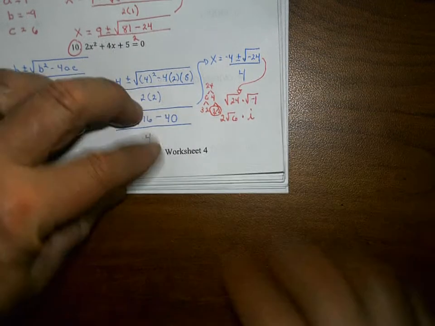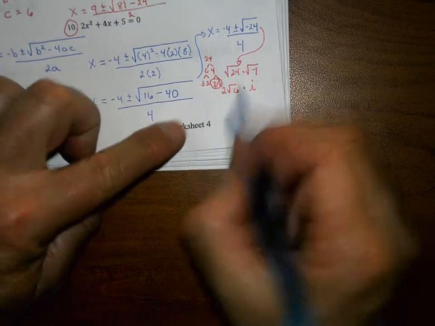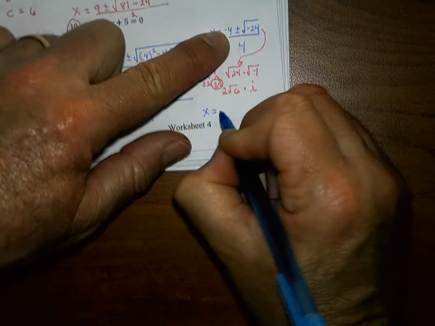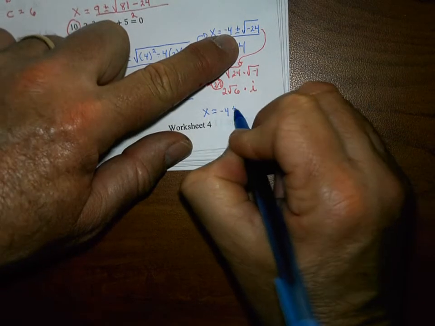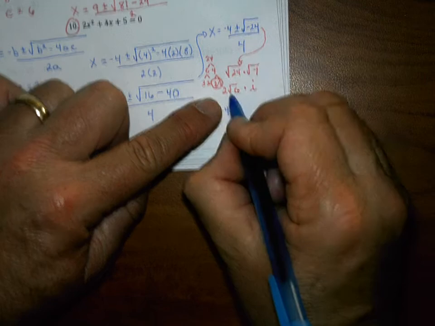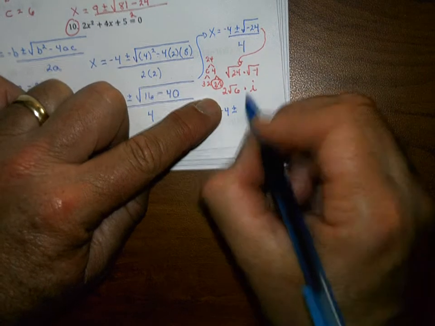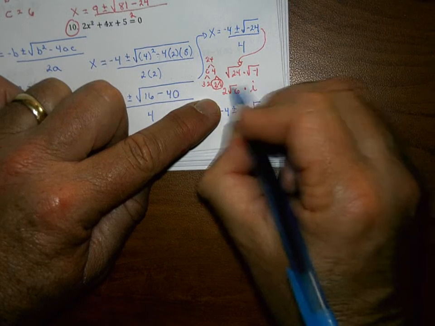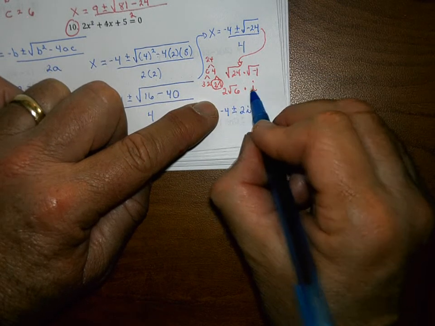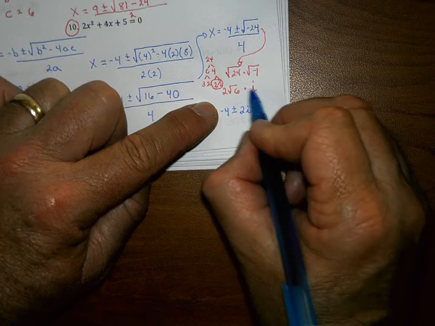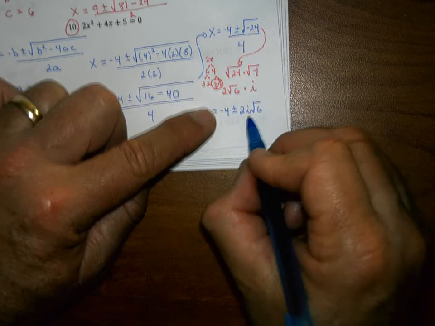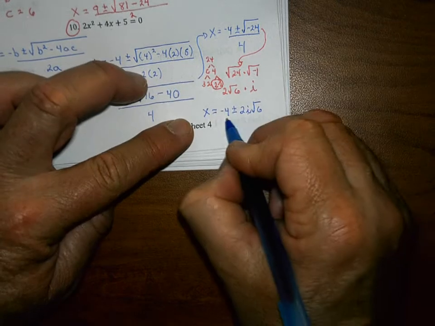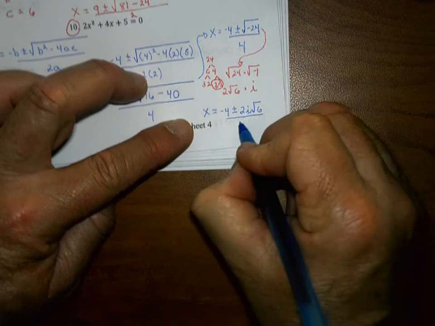So here's how I write that. Now, simplifying my answer, I'm going to have x equals negative 4 plus or minus, and the square root of negative 24 becomes 2i square root of 6. Why did I write the i next to the 2? Well, the i is not inside the square root symbol, so I move it next to the 2, so everybody knows the i is outside the square root symbol. Then I'm going to divide all of that by 4. So that's your answer.